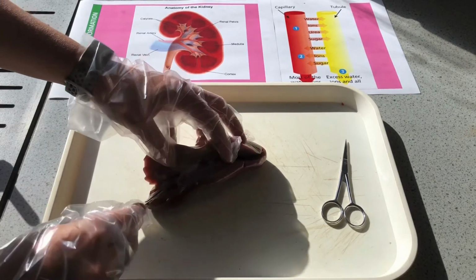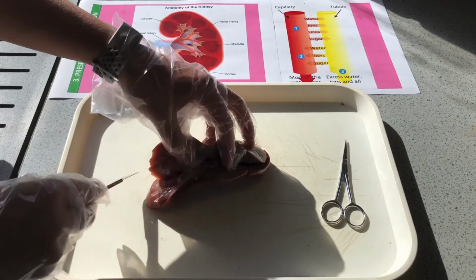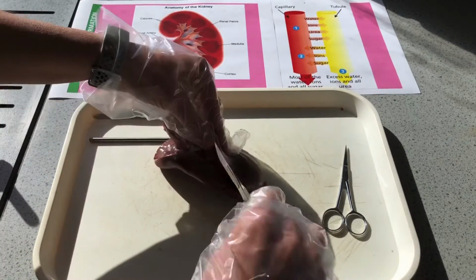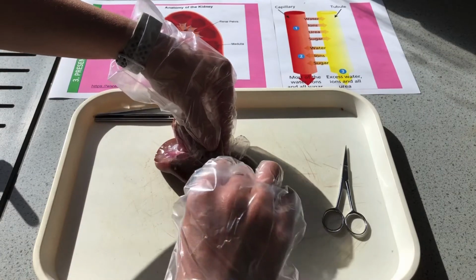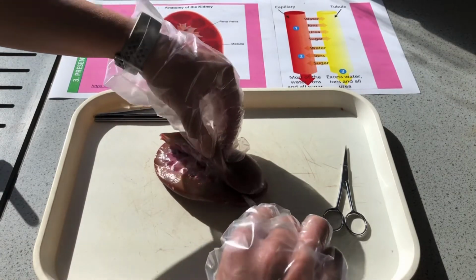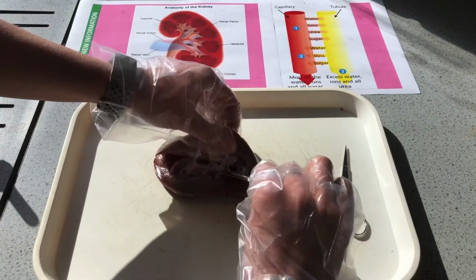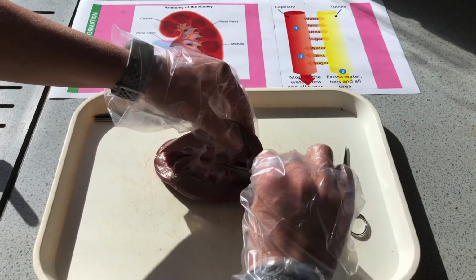Now inside this kidney there are thousands, if not millions, of these tiny tubules, called nephrons, but we are just going to learn them as tubules, and they filter the blood. We'll talk through how they do that in a moment.